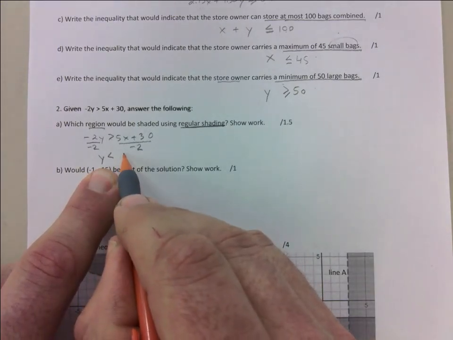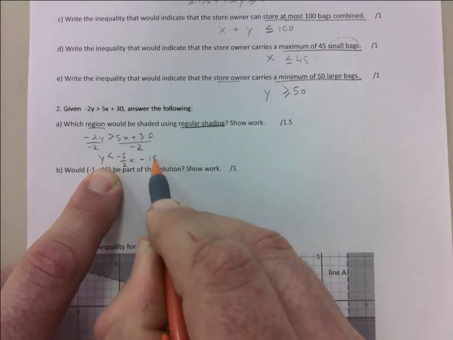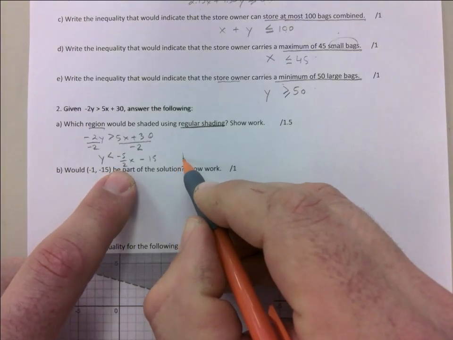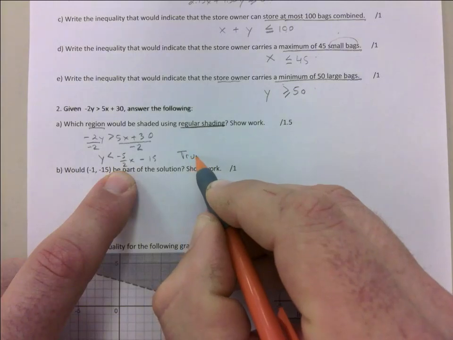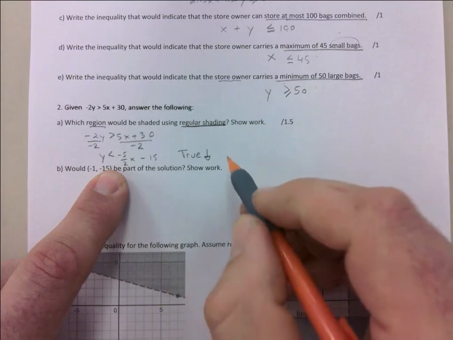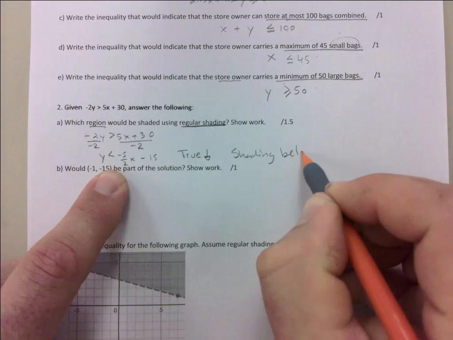I will just continue my journey here. So I will say this is the true region. The true region, if it's less than, is below, right? So I will be shading below.